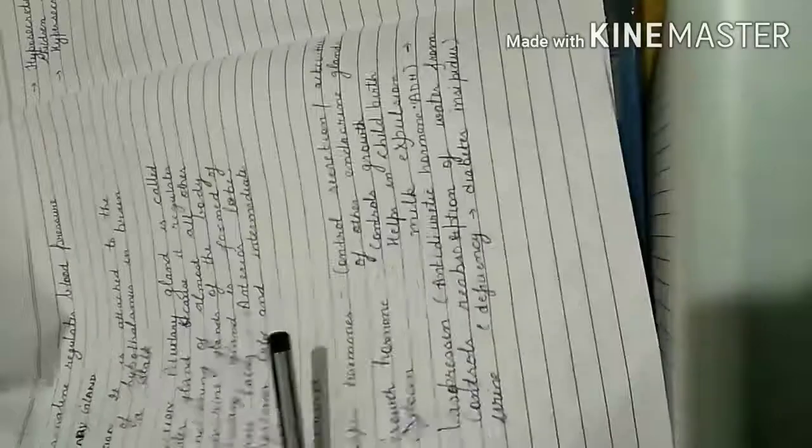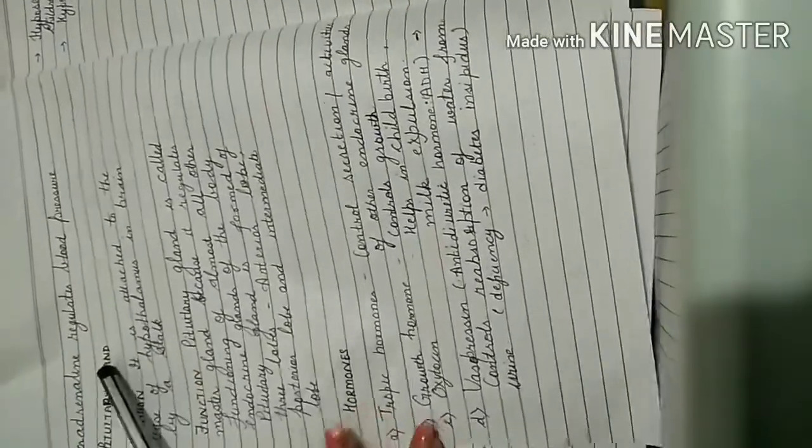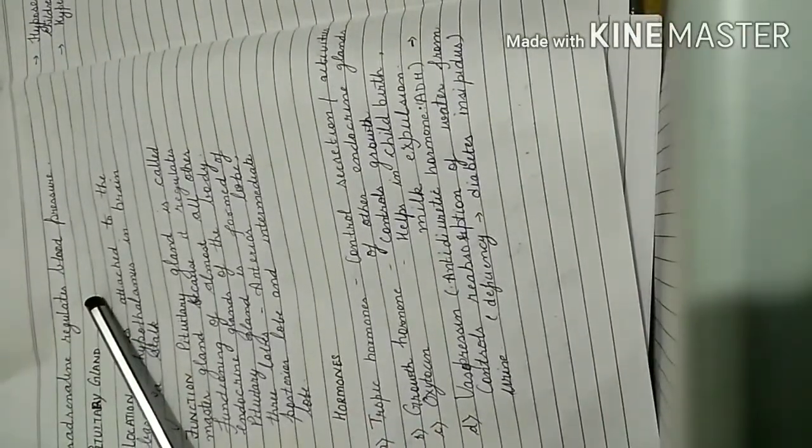Then noradrenaline regulates the blood pressure in our body.